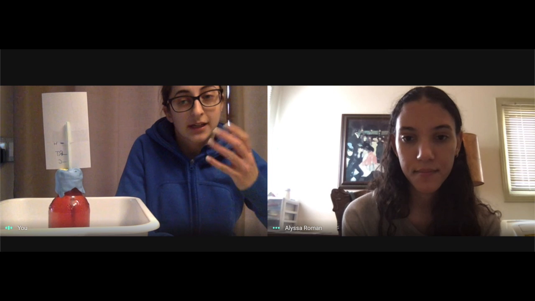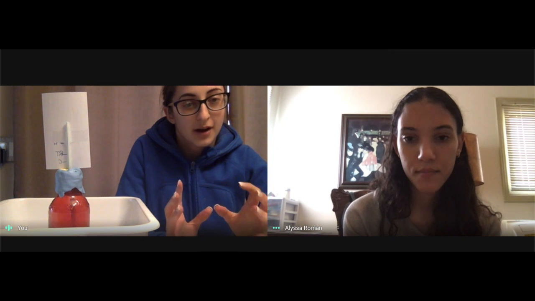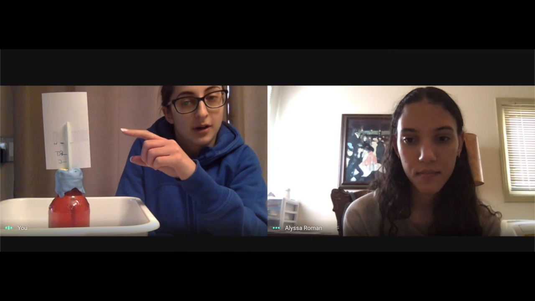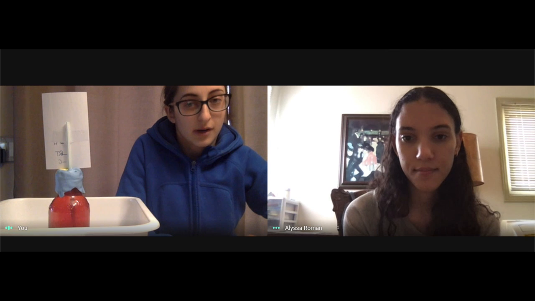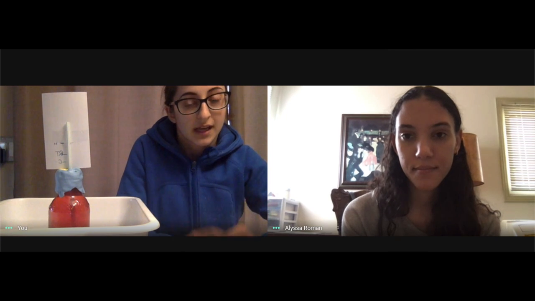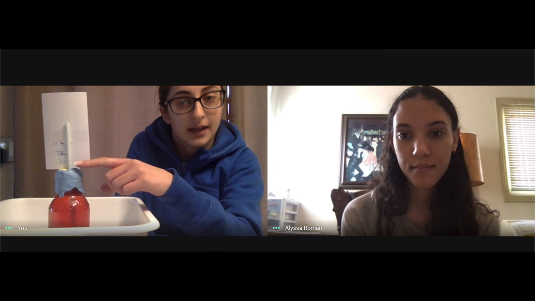If they don't, you're going to explain that when molecules are heated, they move farther apart and faster, and that's why we observed a rise in water level in our straw above room temperature when we placed it in the hot water container. When we placed it in the cold water container, the molecules started to move slower and closer together, and that's why the water level lowered, and that's why we have our mark just below our room temperature.